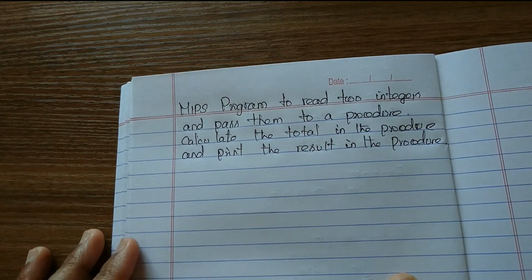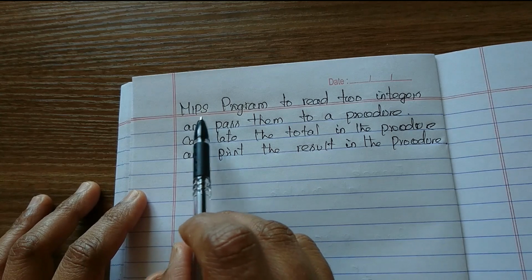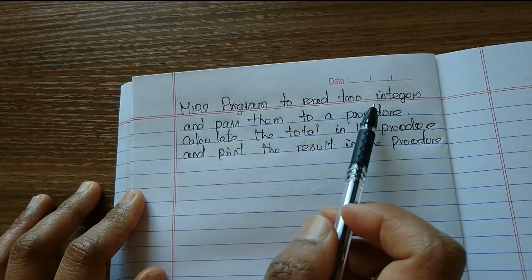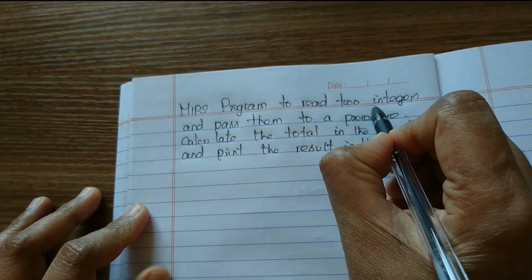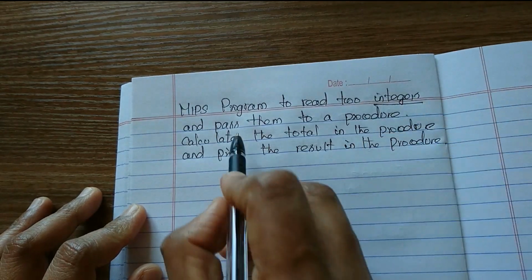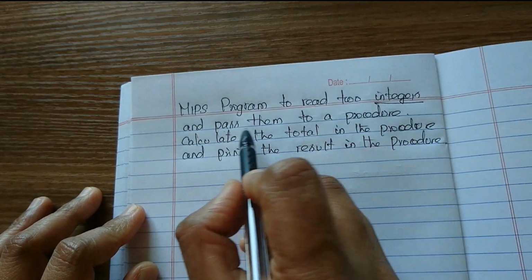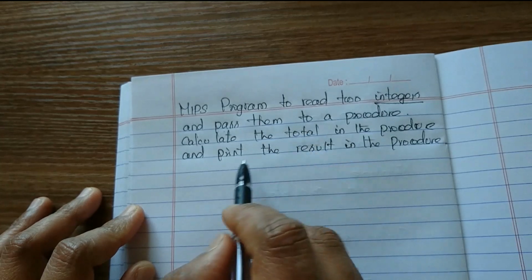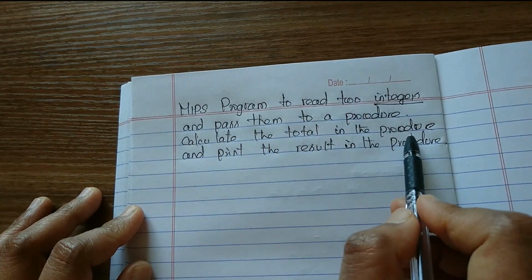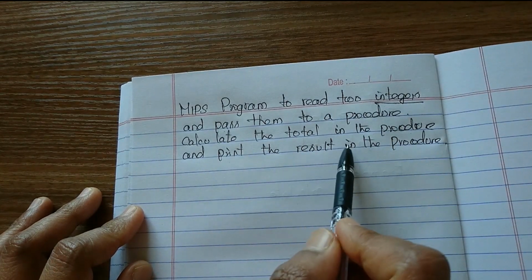So here, this is the question. The question is: MIPS program to read two integers. You are going to read two integers in the main program and pass them to a procedure. So you are passing two values to the procedure, calculate the total in the procedure, and print the result in the procedure.